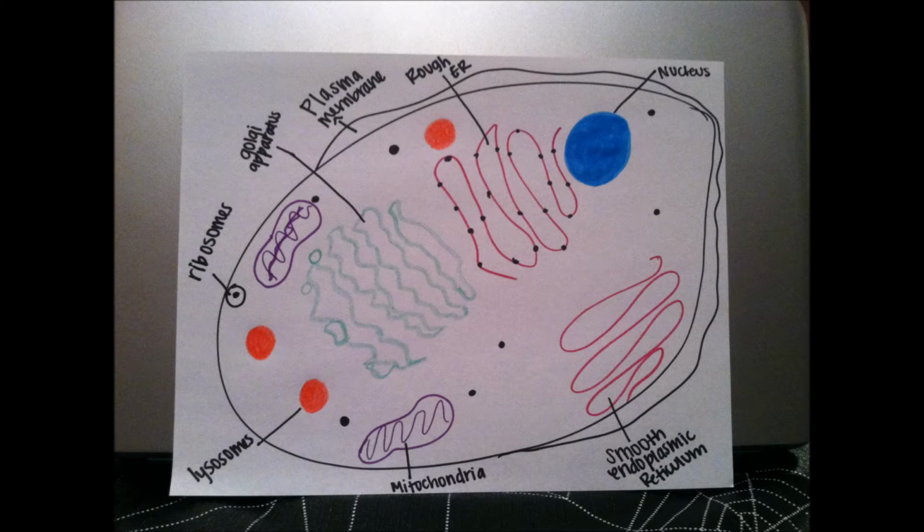The rough contains the ribosomes, which produce the protein for the cell. The smooth ER produces the lipids. Ribosomes float freely throughout the cell, except for on the rough endoplasmic reticulum, and is where protein synthesis occurs. The Golgi apparatus is like the UPS of the cell, and it packages the final product of the proteins, and either secretes the protein or sends it out of the cell.